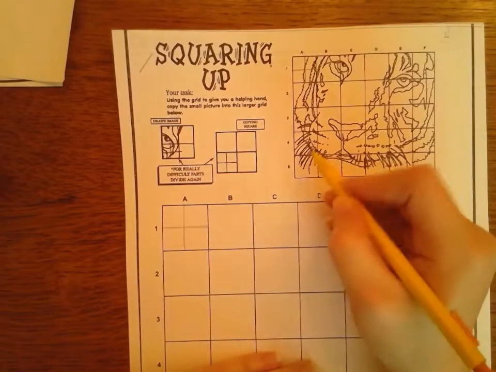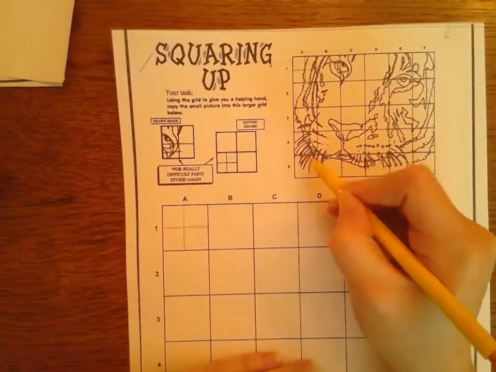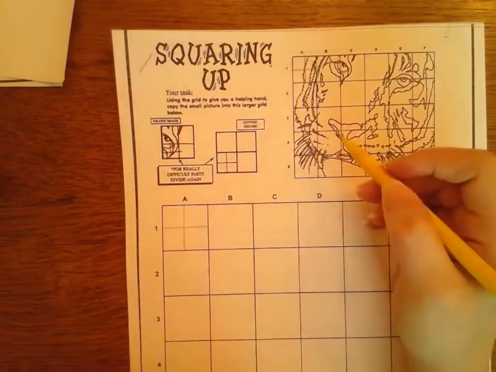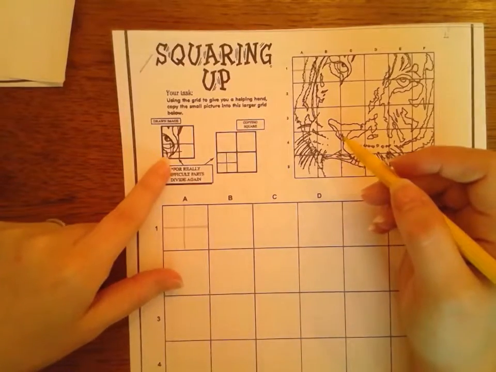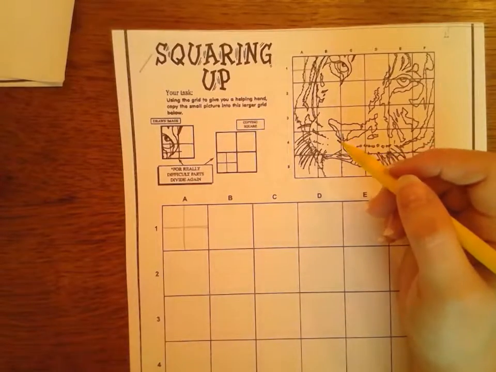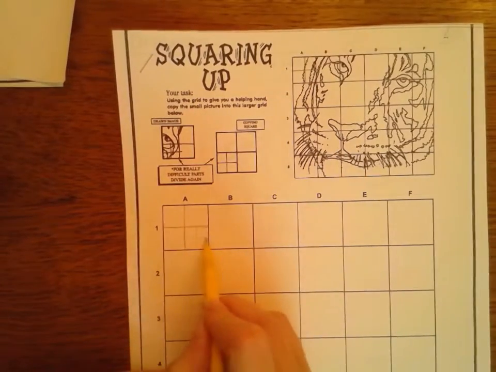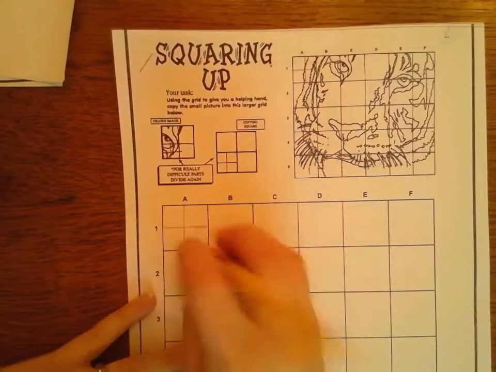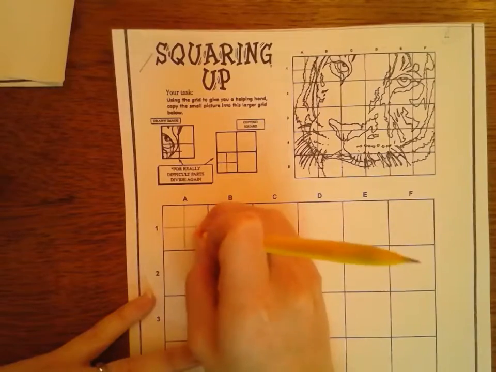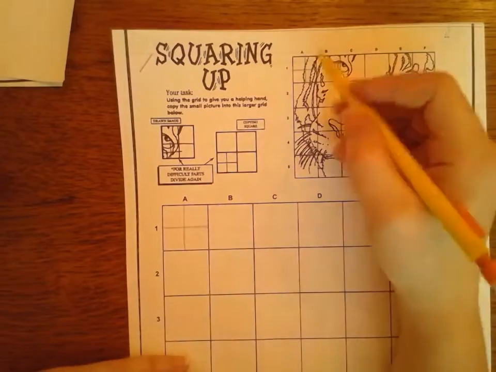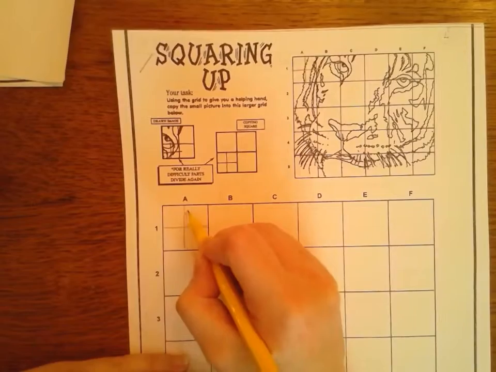Now if you look in some of these areas, this is really complex. There's so much information in here. Like it recommends here, if it's really difficult, divide it again. So you can sit there and divide it again even smaller. That way you know exactly where everything goes. And if you don't need it, or if you're done with it, you just erase it out. So I'm going to start pulling in this information.